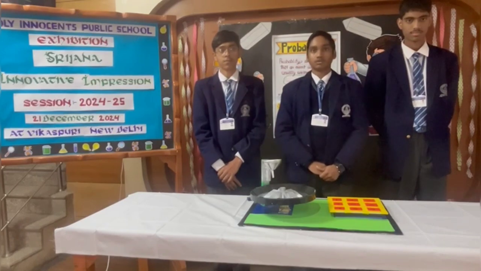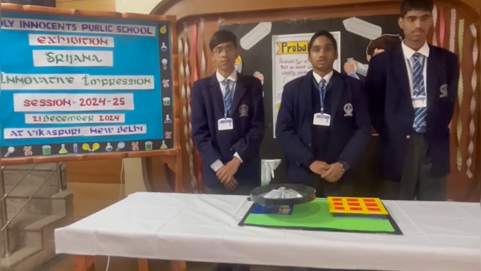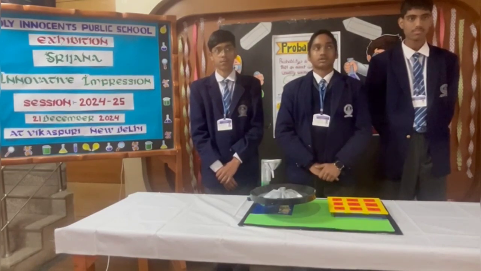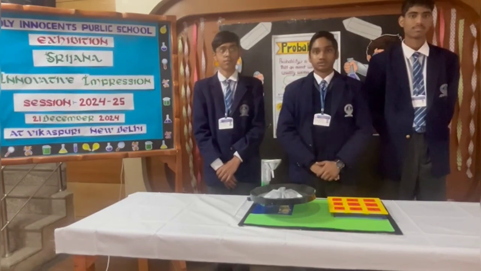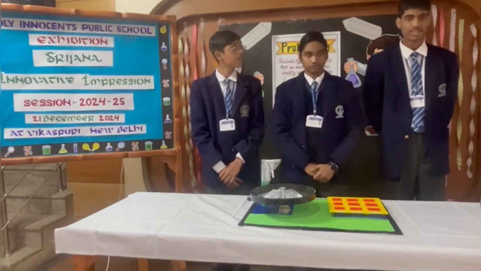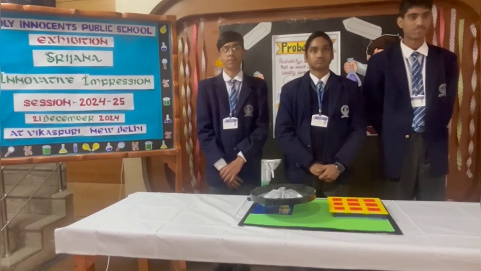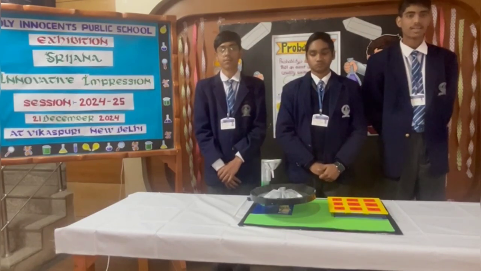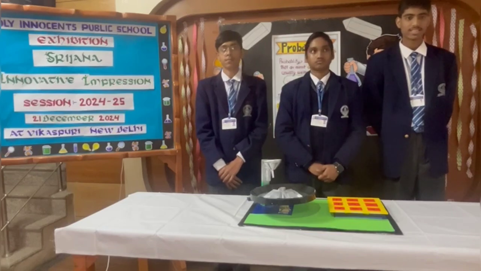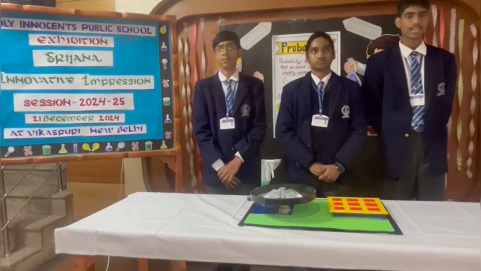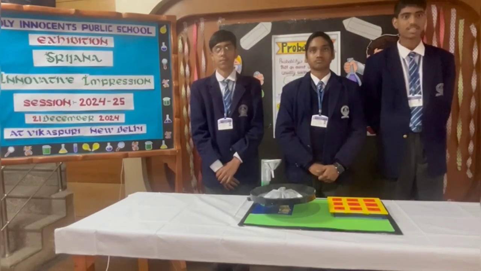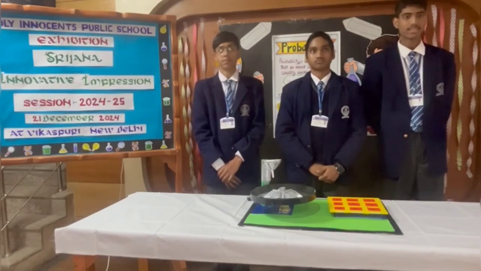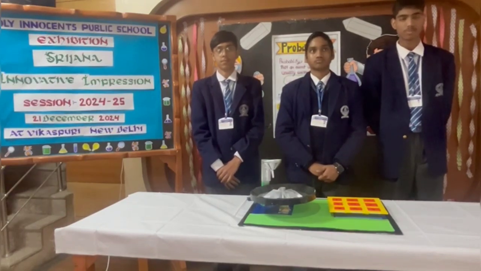Now my teammate will make you aware of the educational advantages and practical uses in daily life. Educational advantages of probability. First, basic probability. Players can learn by calculating the chances of selecting each number. Second, fair play. The game is designed in such a manner that it ensures an equal chance for each number, hence reinforcing the concept of fairness in probability.